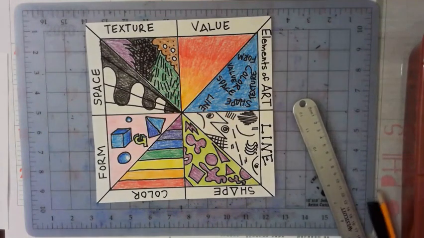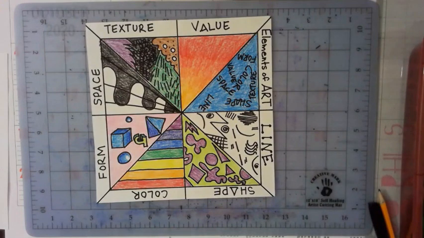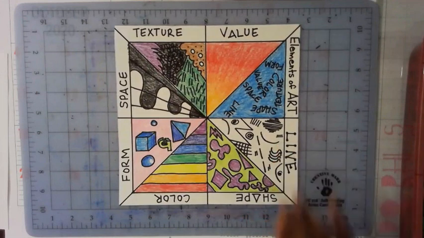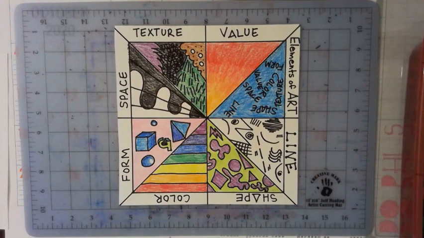Alright? So there you have it. I'm not going to give you any examples. This is where your imagination comes in when you're thinking about those elements. What can you put in each little section?